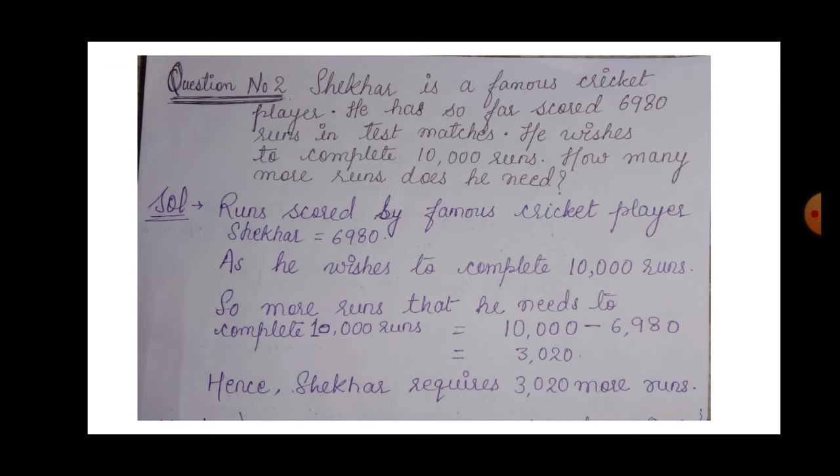Now your second question is: Shekhar is a famous cricket player. He has so far scored 6,980 runs in test matches. He wishes to complete 10,000 runs. How many more runs does he need? So your statement framing will be: runs scored by famous cricket player Shekhar is equal to 6,980. He wishes to complete 10,000 runs.